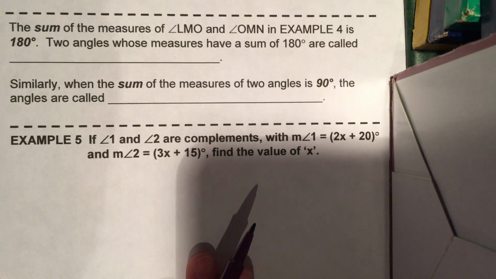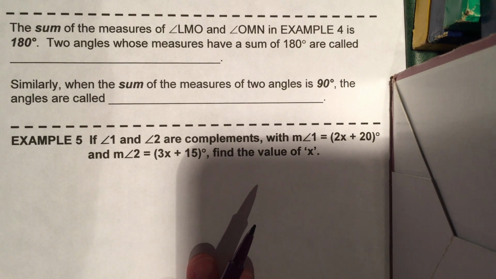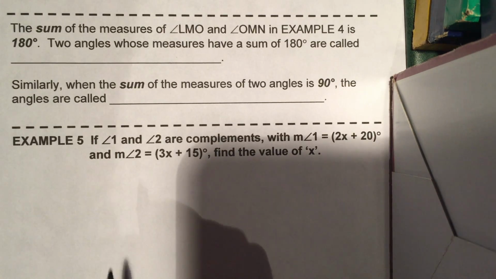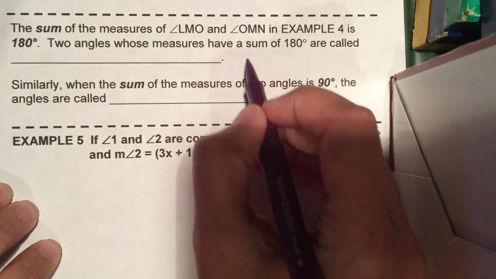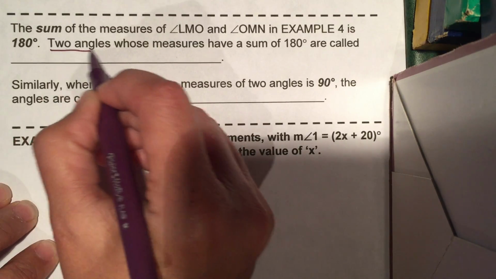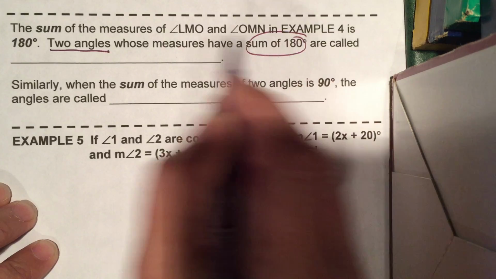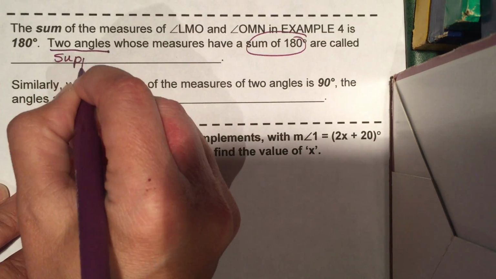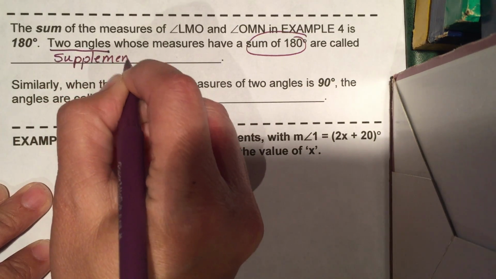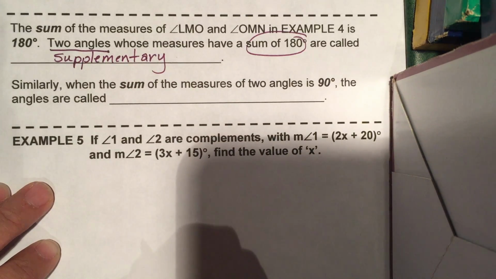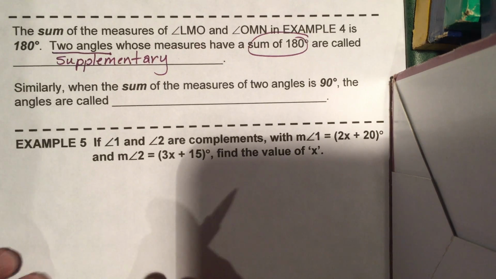The next part: the sum of the measures of LMO and OMN in example 4 is 180 degrees. Two angles, and notice it says two, these are all pairs. Two angles who have the sum of 180 are called supplementary. That's going to be our next set of vocabulary. Supplementary. Supplementary angles have a sum of 180.